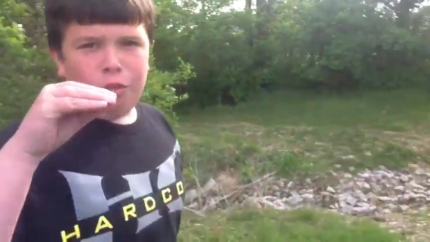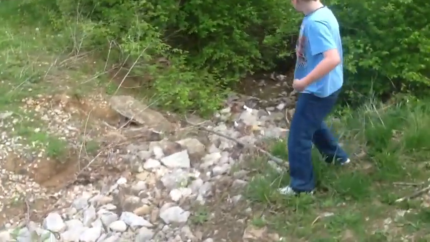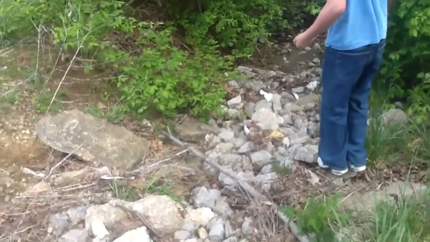We are here near the delta of Deltshire. The delta is where the water of a river splits up. As you can see right here, the water splits from this little river into this big old pond. And it goes all the way down through to the street.